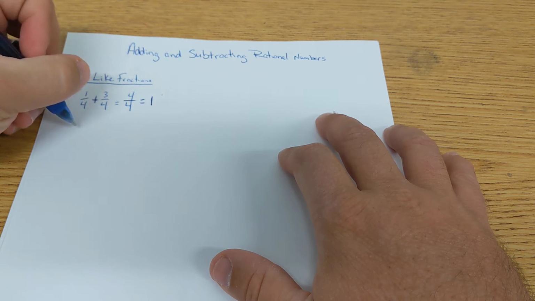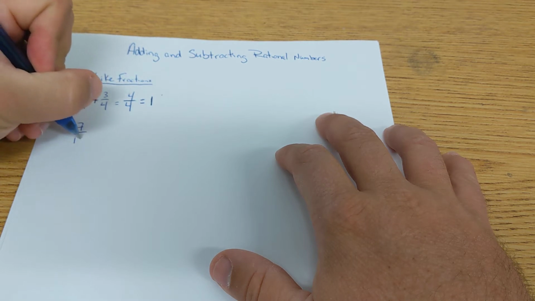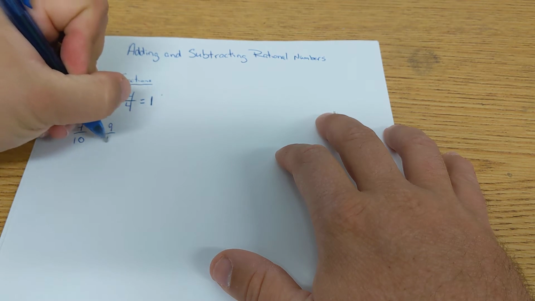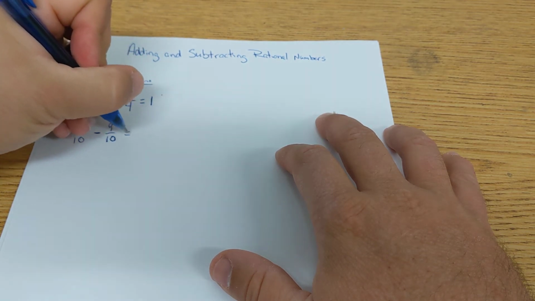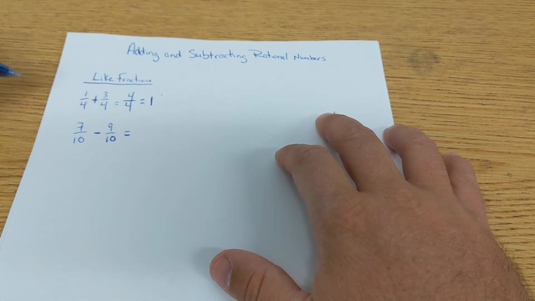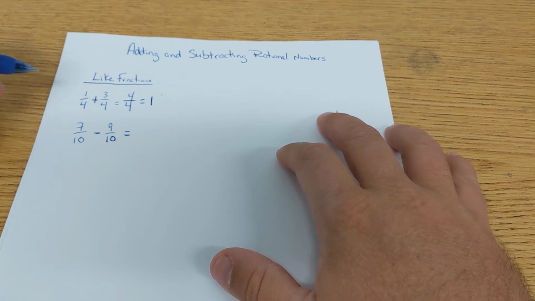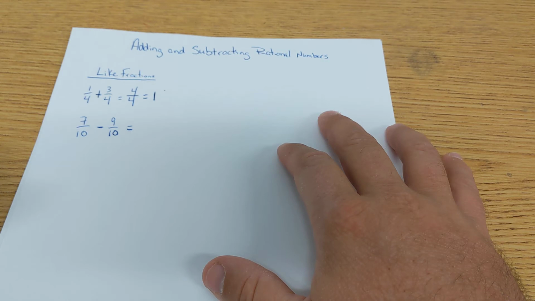Let's look at another like fraction. Now we have 7/10 minus 9/10. I've told you all before that sometimes we don't need to use SCC.